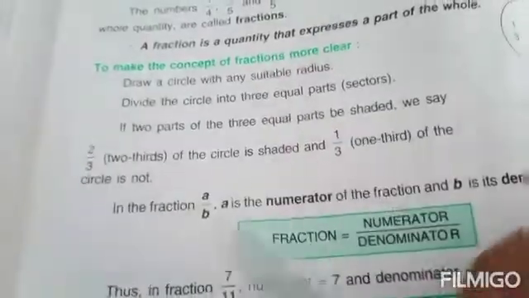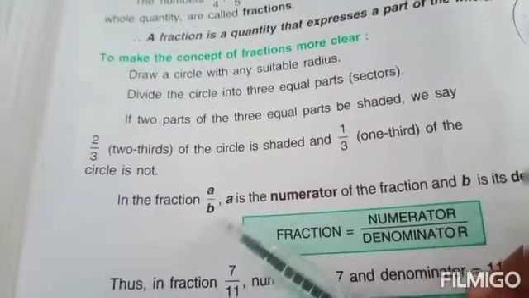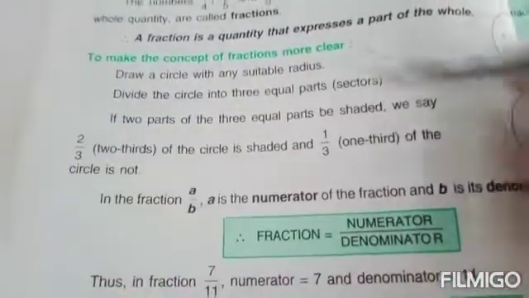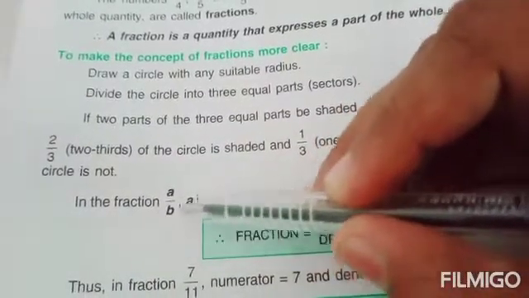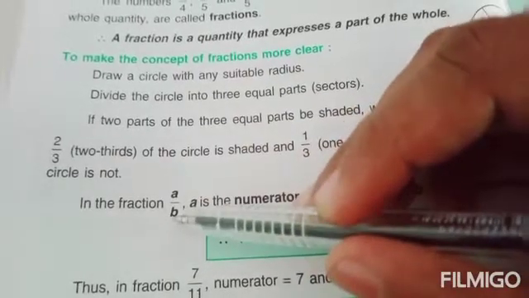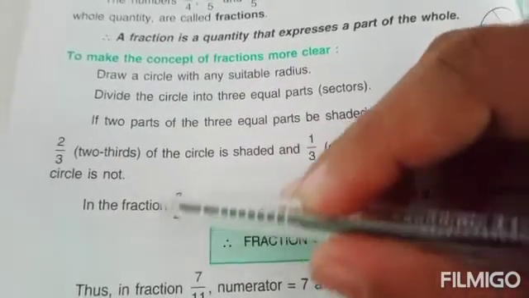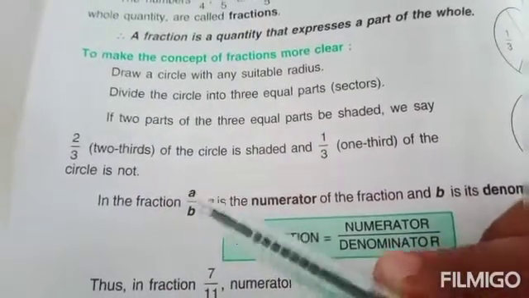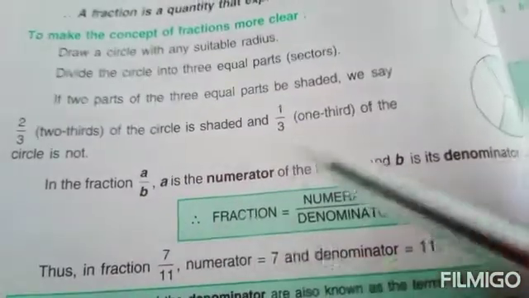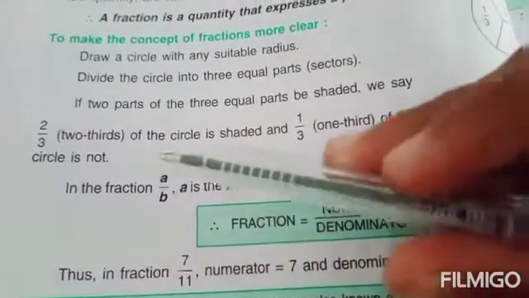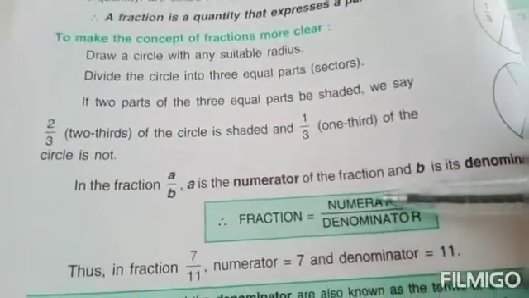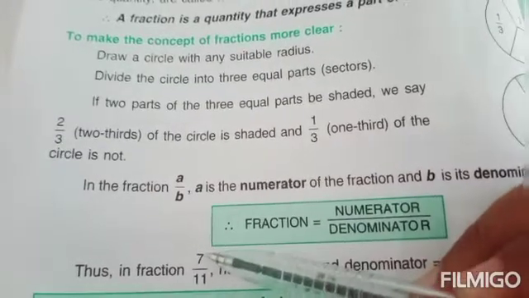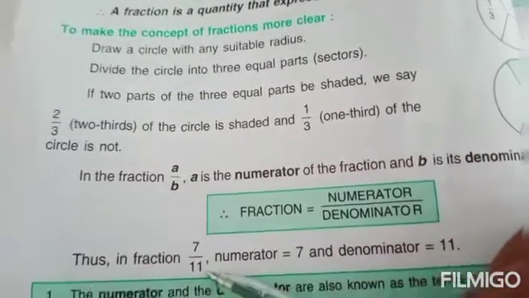Okay, now in the fraction a by b, a is the numerator of the fraction and b is its denominator. Okay, a by b, we will write a fraction in this form. This is the general form of fraction, and in a fraction a by b, this a is the numerator and b is the denominator. Now therefore fraction equal to numerator by denominator. Okay, for example 7 by 11, in this fraction numerator is 7 and denominator is 11.